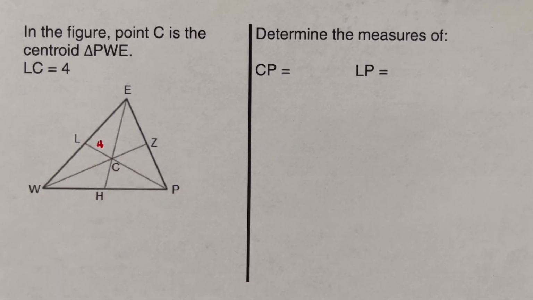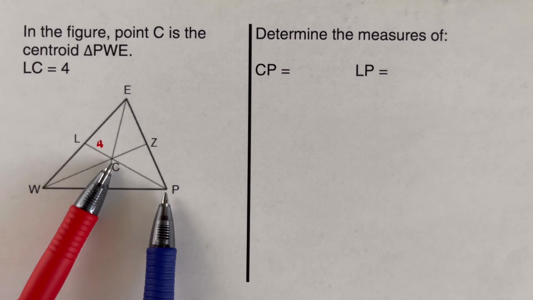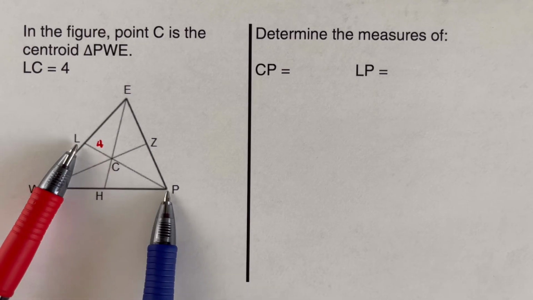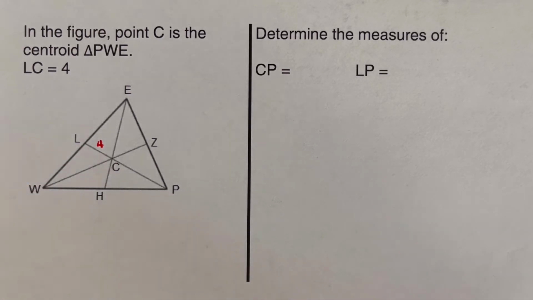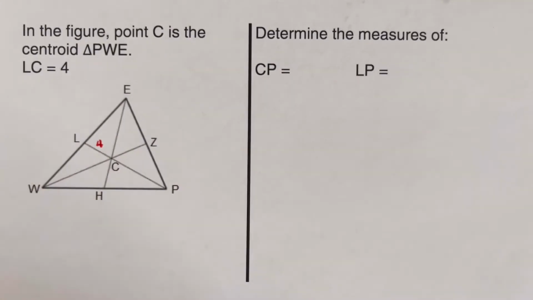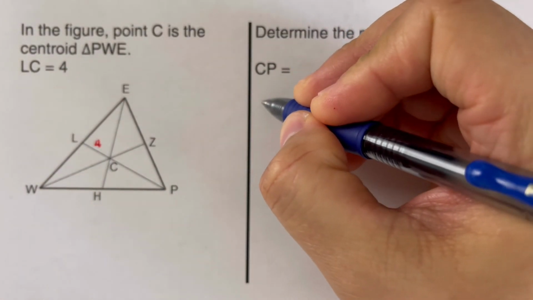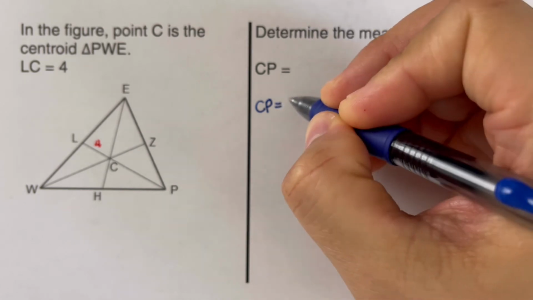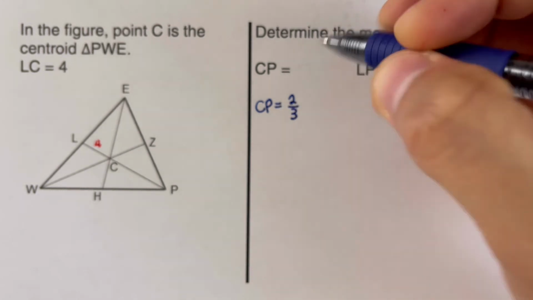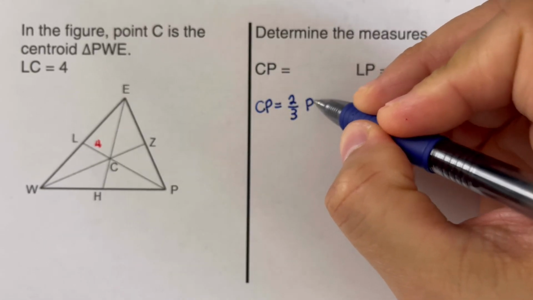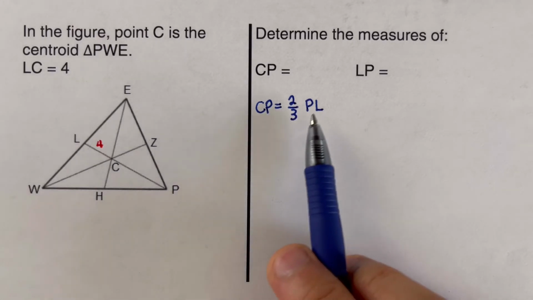We remember that the median of a triangle intersects at a point that is 2/3 of the distance from each vertex to the midpoint of the opposite side. So that we can go ahead and say that PC is 2/3 of the whole thing PL. So we can go ahead and write that up here, PC or CP, it doesn't matter. So CP is equal to 2/3 of the whole thing, which is PL. Now notice this very carefully.